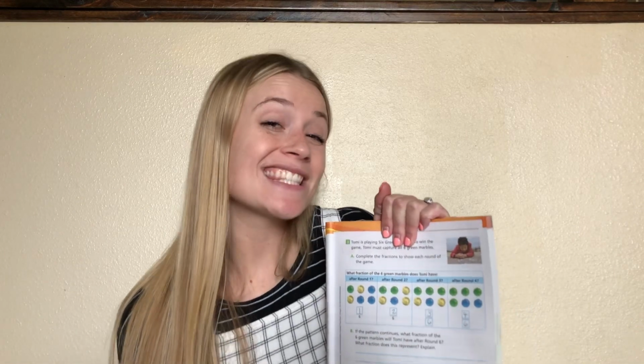So at round 6, how many green marbles do you think she would have? 6. So it would be 6 out of 6. What fraction does this represent? Well, 6 over 6, that represents all the marbles. So that's what I would write down, all the marbles.